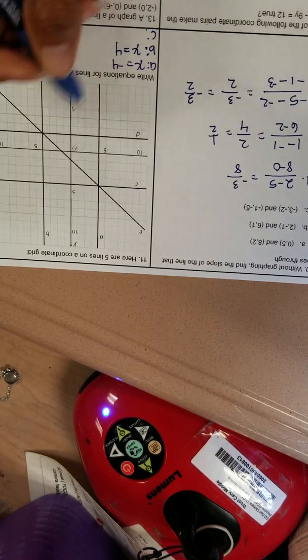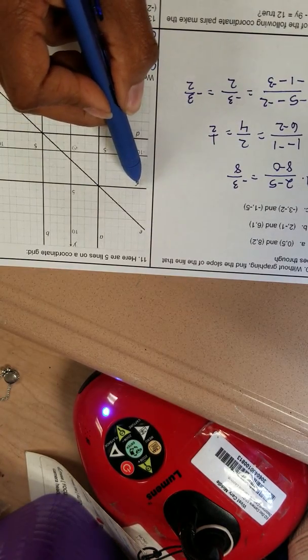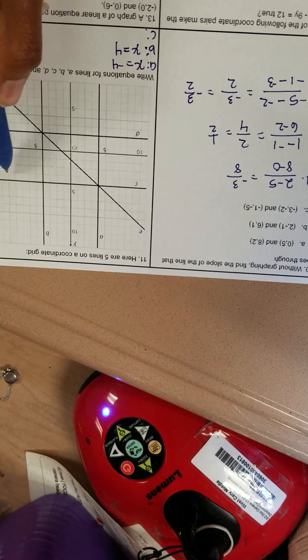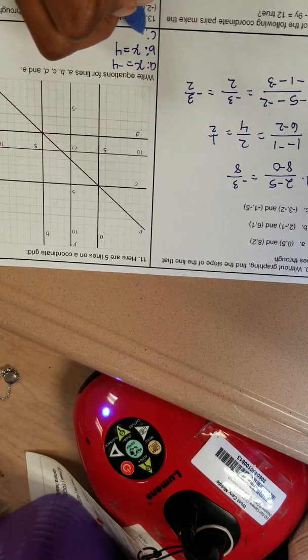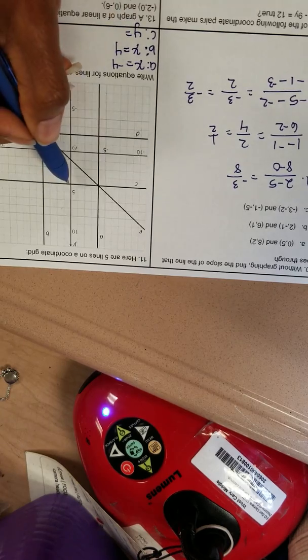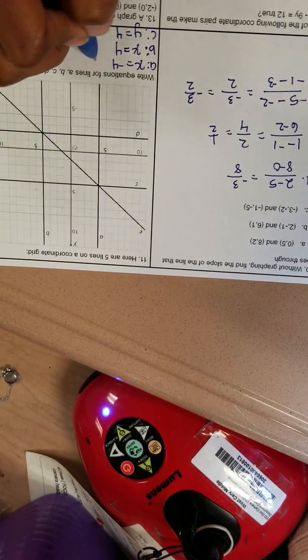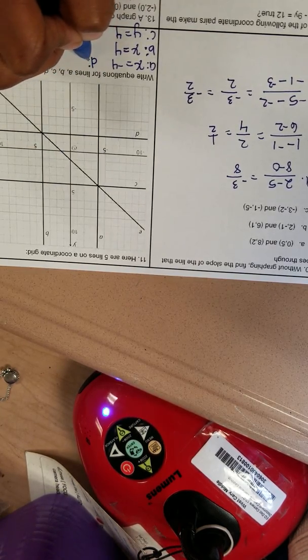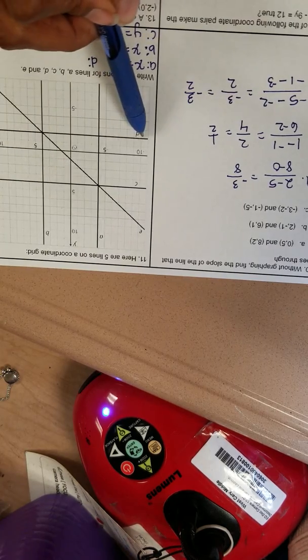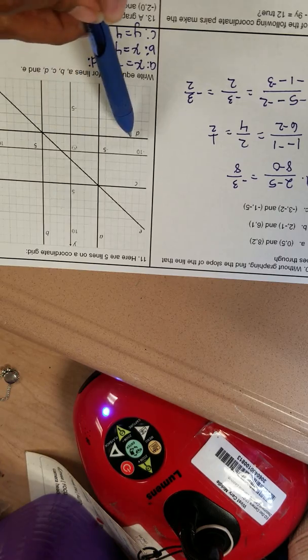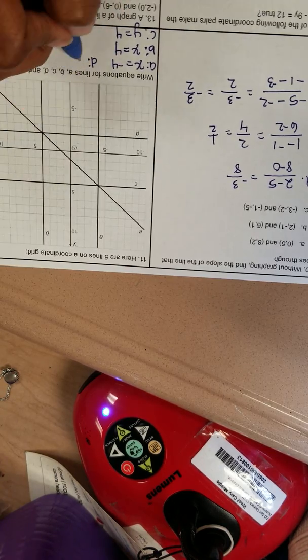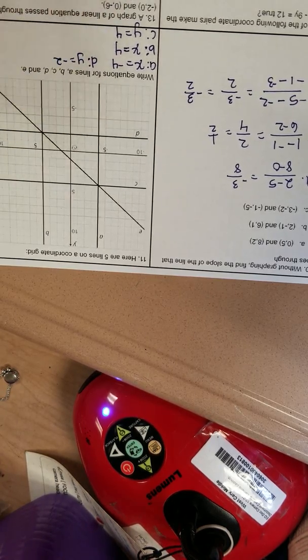C is a horizontal line, so we learned that a horizontal line has 0 slope, so therefore it never crosses the y-axis. I'm sorry, it never crosses the x-axis. So it would be y equals, in this case, 4 because it crosses at 4. D is also a horizontal line, so the slope is 0. So it crosses at negative 2, so y equal to negative 2.